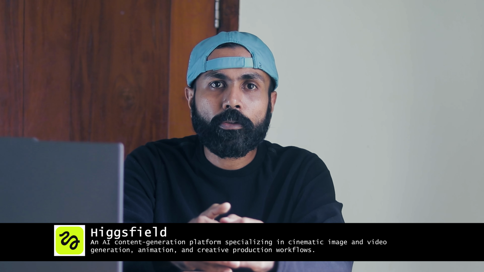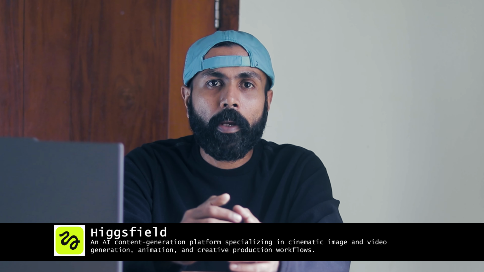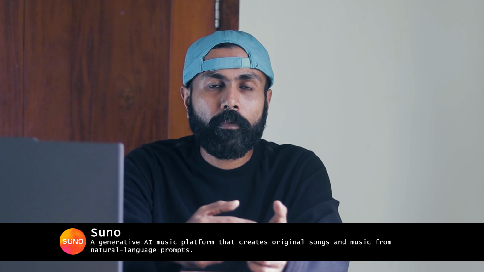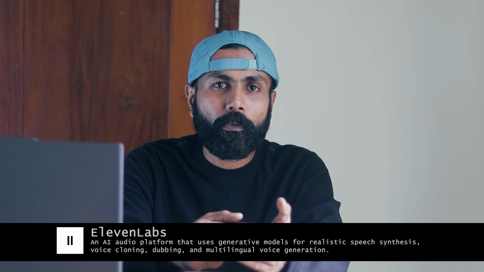And the third tool which I'm using is Higgsfield. For those who don't know, it is a platform which aggregates many image generation and video generation models. I primarily use it to generate images and videos, and these videos are combined in video editors to build short films, UGC advertisements, etc. The next tool is Suno, which I primarily use for generating background music and for generating songs. And the fifth one is ElevenLabs. I use it for voiceovers.